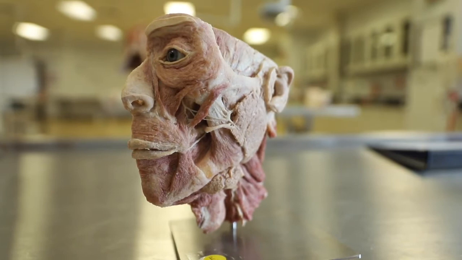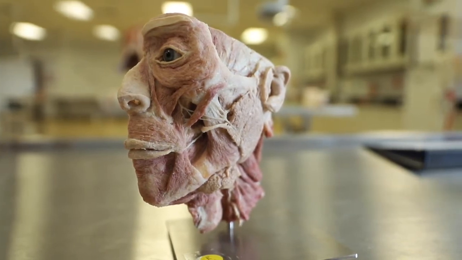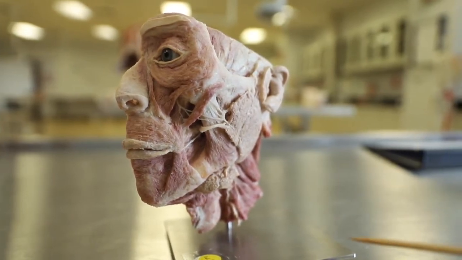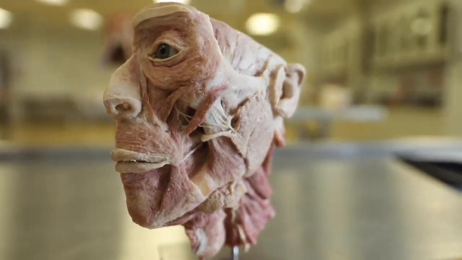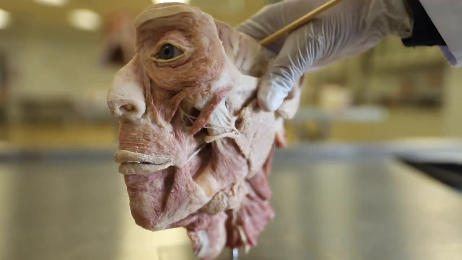All muscles of facial expression, again, are supplied by the facial nerve because they are derived from the second pharyngeal arch. So all derivatives of the second pharyngeal arch are supplied by the facial nerve, the nerve of the second pharyngeal arch.